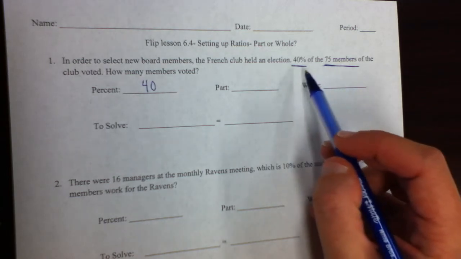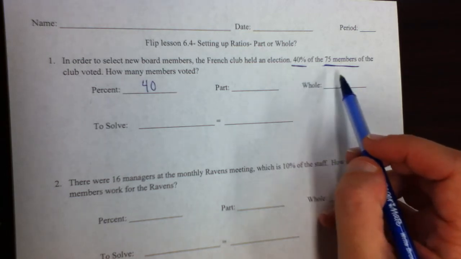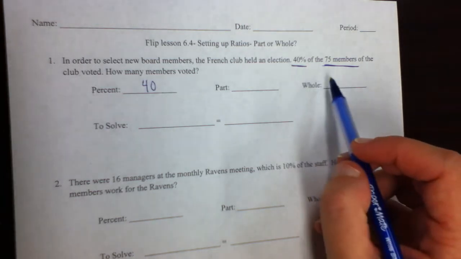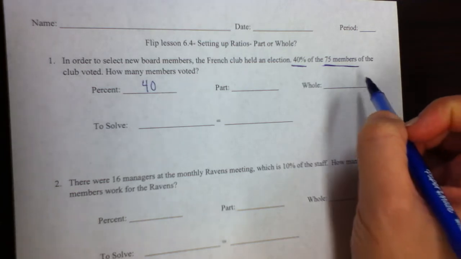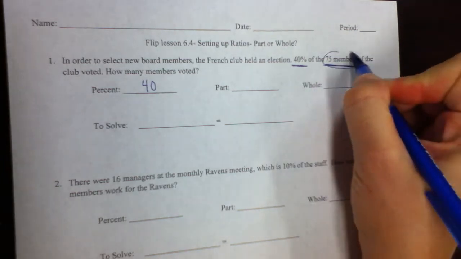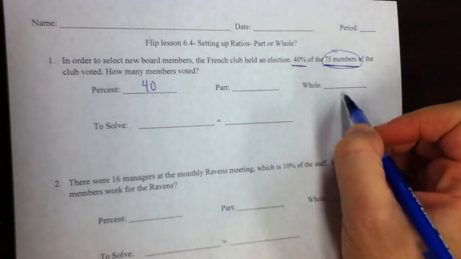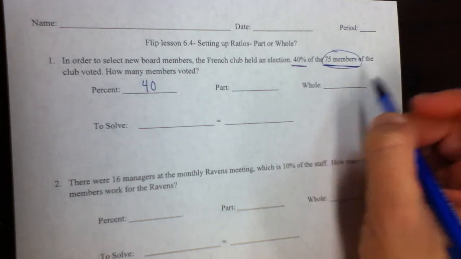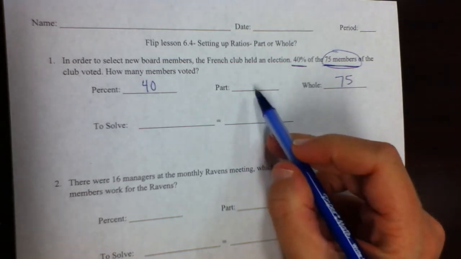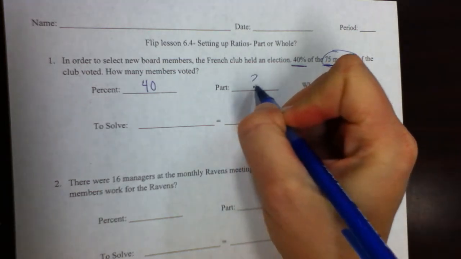So it says 40% of the 75 members of the club voted. How many members voted? So that is a clue to us that the 75 members is the total number of students that were in the club. So 75 is the whole, and our part is unknown. So we're just going to put a question mark there.